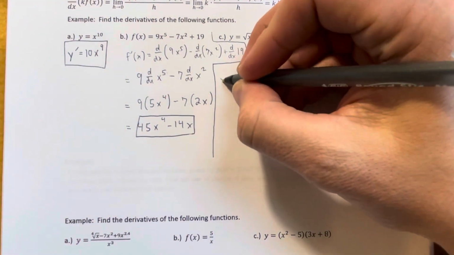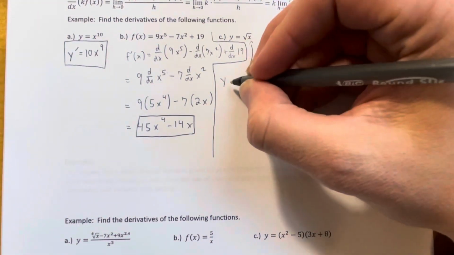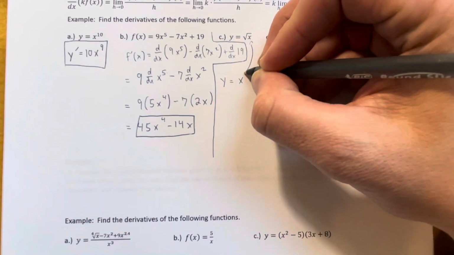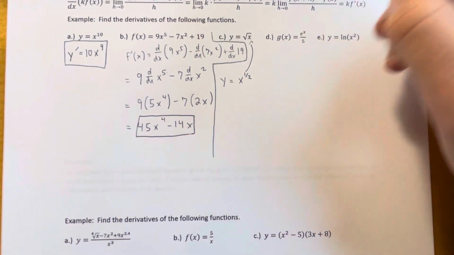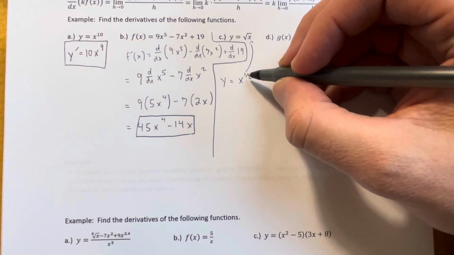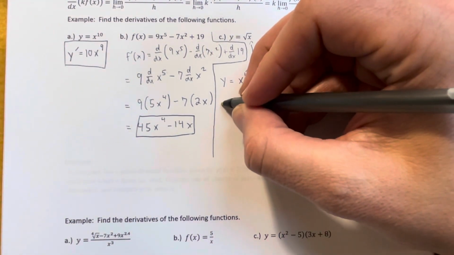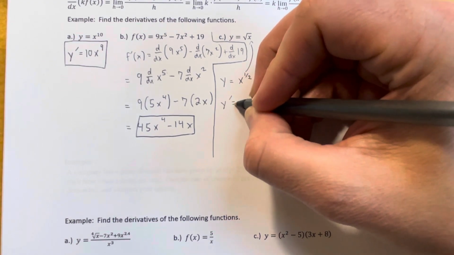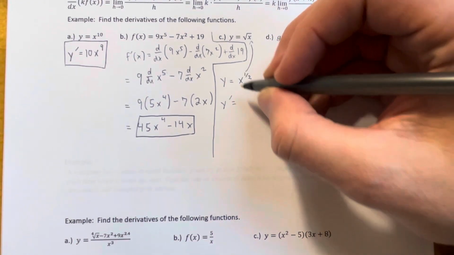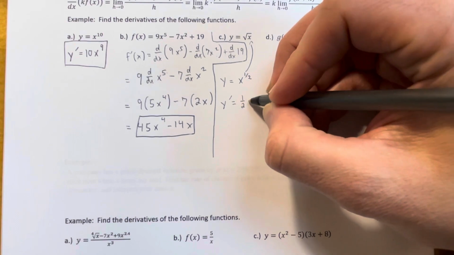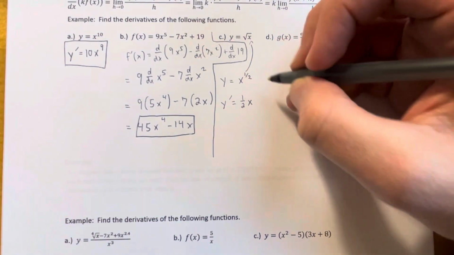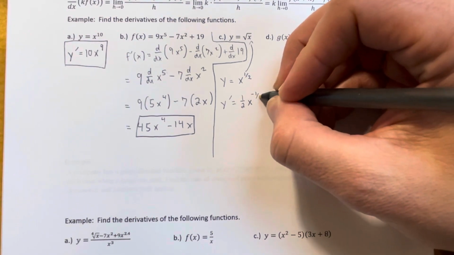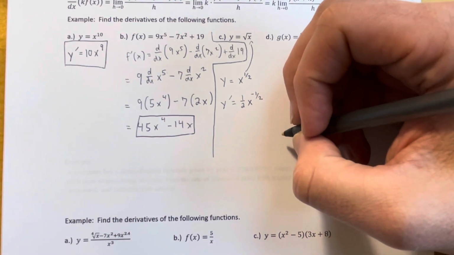The way we do this is we take that y equals the square root of x, but we rewrite it with a rational exponent. Y equals x to the 1/2 power. Now I can apply my power rule to this, and it's really straightforward. The 1/2 comes down, and I subtract 1 from my exponent. 1/2 minus 1 is negative 1/2.